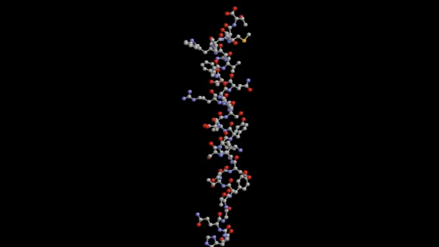And now we're going to see a molecule which is a protein. It's glycogenin, which, as I said before, is the primer for the synthesis of glycogen.